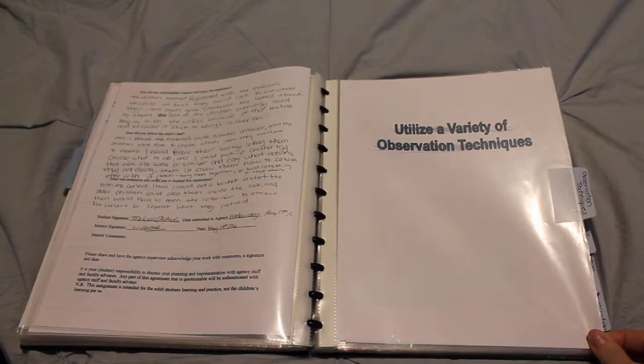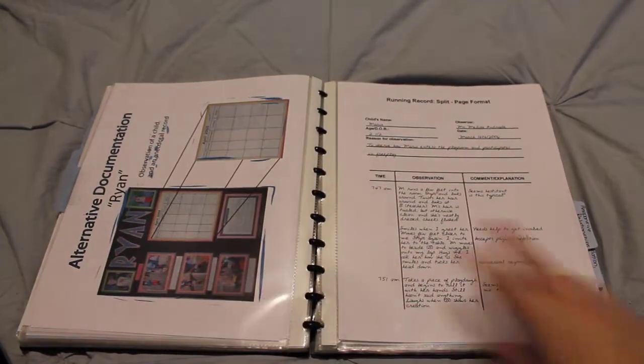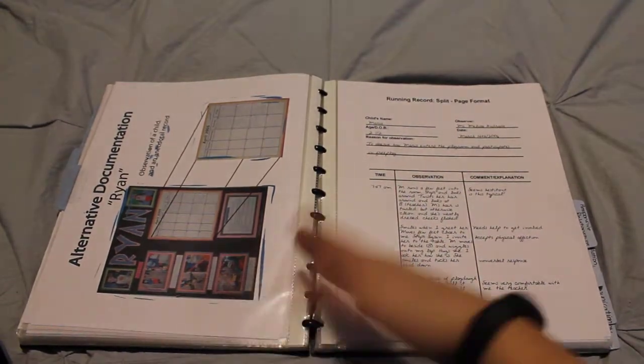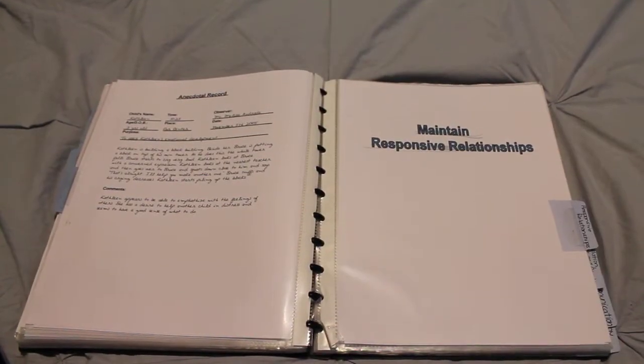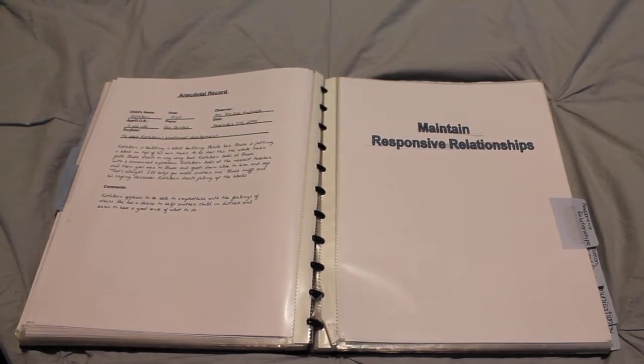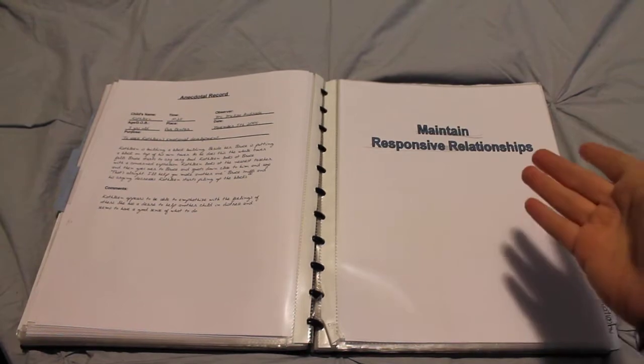Next section is your observation techniques. And what do you do? What do you use? So in the past, I've done documentation boards, which I still do, running records, anecdotal. I can add so much more to that. How I document now is by journaling. I use Seesaw for my program, and we also use Pic Collage.